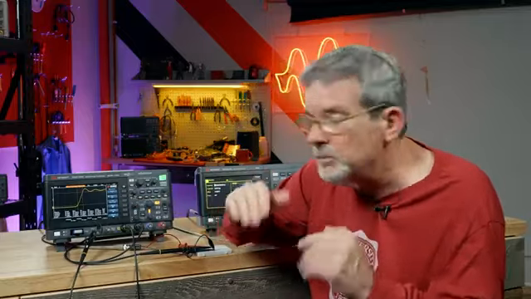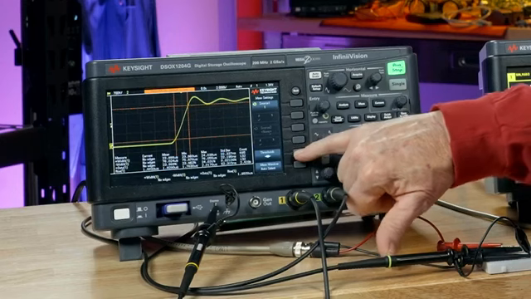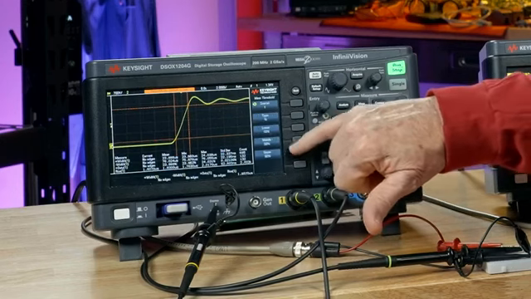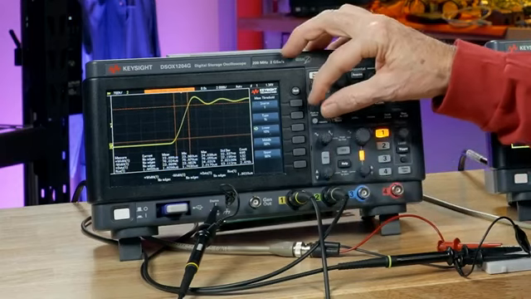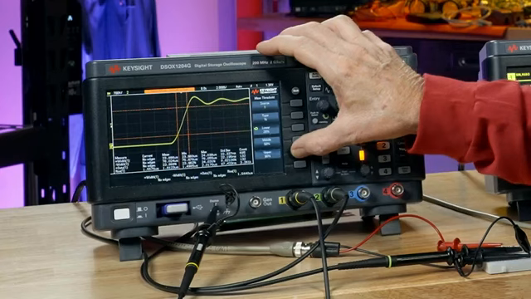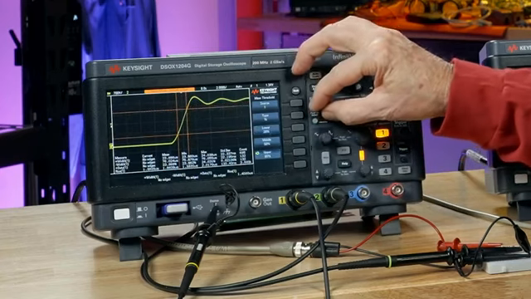The measurement threshold level, if you go into settings, select thresholds, I can change the lower threshold level to say 20% and the upper to 80%. And now it's measuring a faster rise time. That's because it's doing it over a shorter segment.